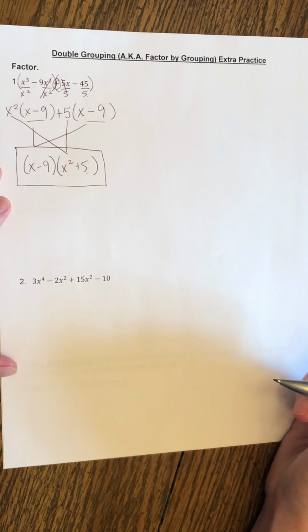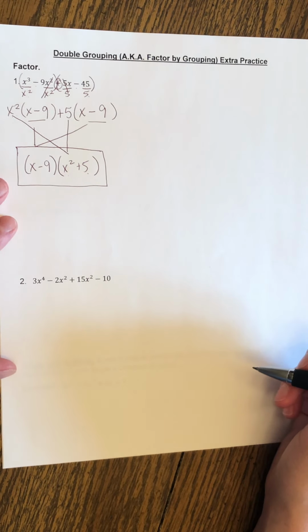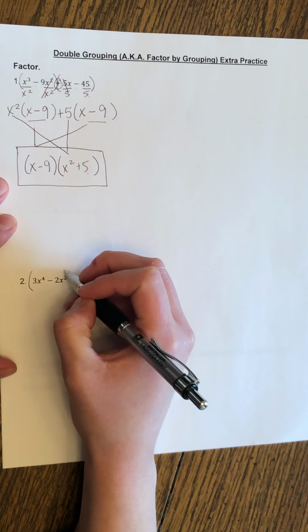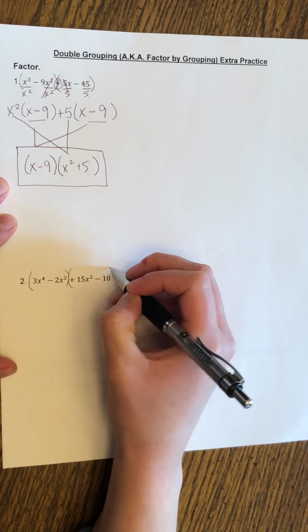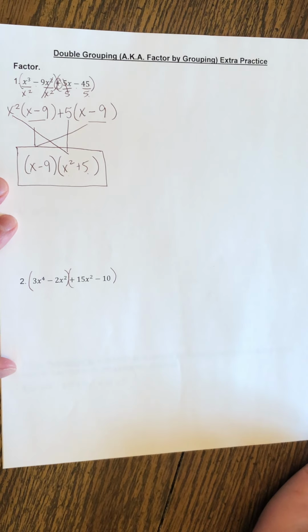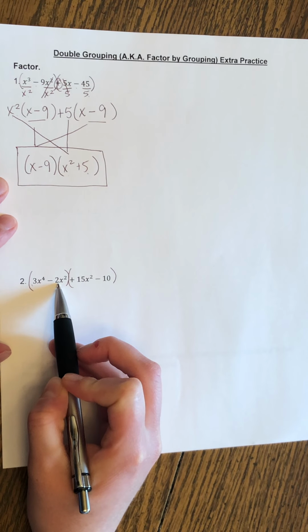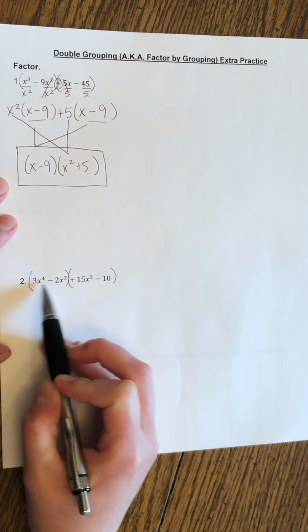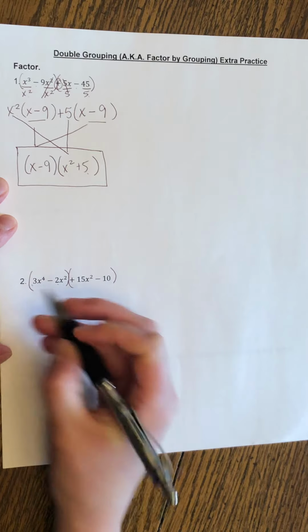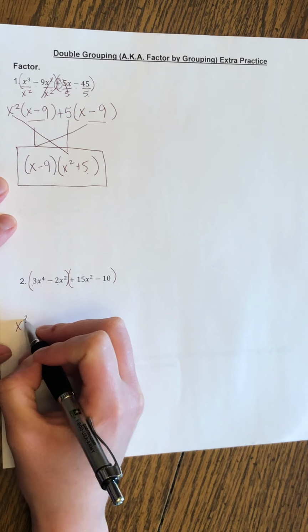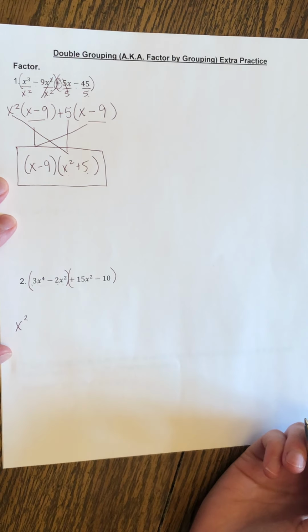So we're going to go through a second example here of factoring by grouping. So again, I'm going to group together the first two terms and then the last two terms. And in each group, we need to find the GCF. So 3 and 2 have no common factors other than 1. X to the fourth and x squared, I want to take the letter with the smallest exponent, so x squared.